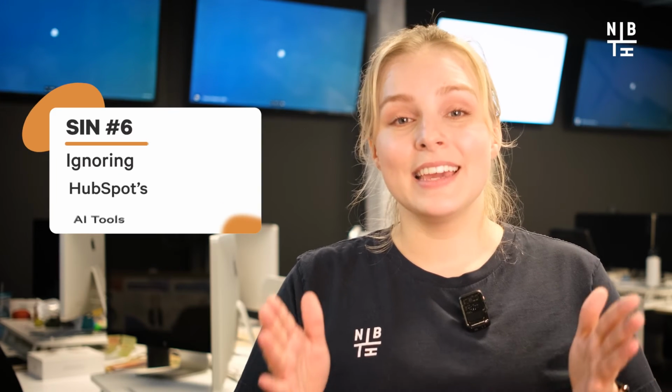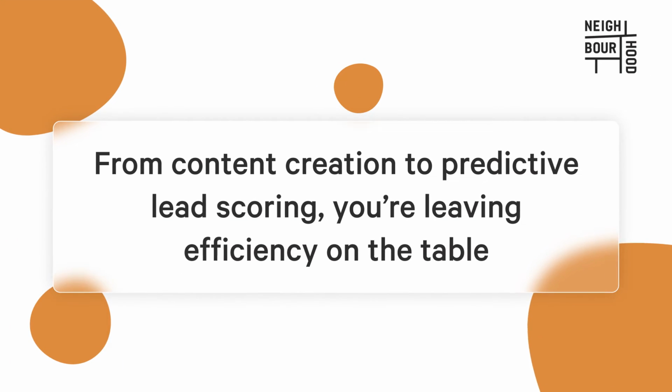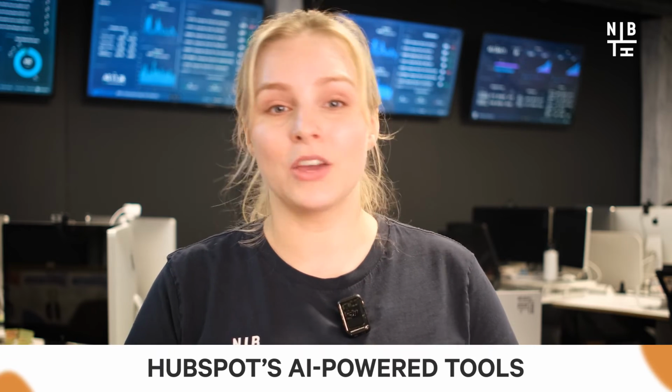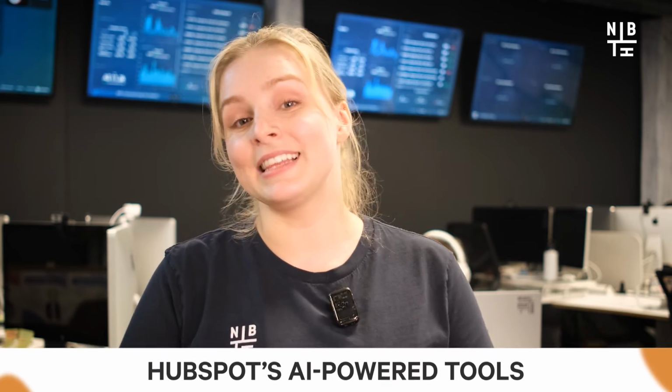Sin number 6, ignoring HubSpot's AI tools. You're stuck in manual mode, ignoring the AI tools that could save you hours of work. From content creation to predictive lead scoring, you're leaving efficiency on the table. Explore HubSpot's AI-powered tools like content suggestions and predictive analytics. These features can help you work smarter, not harder.